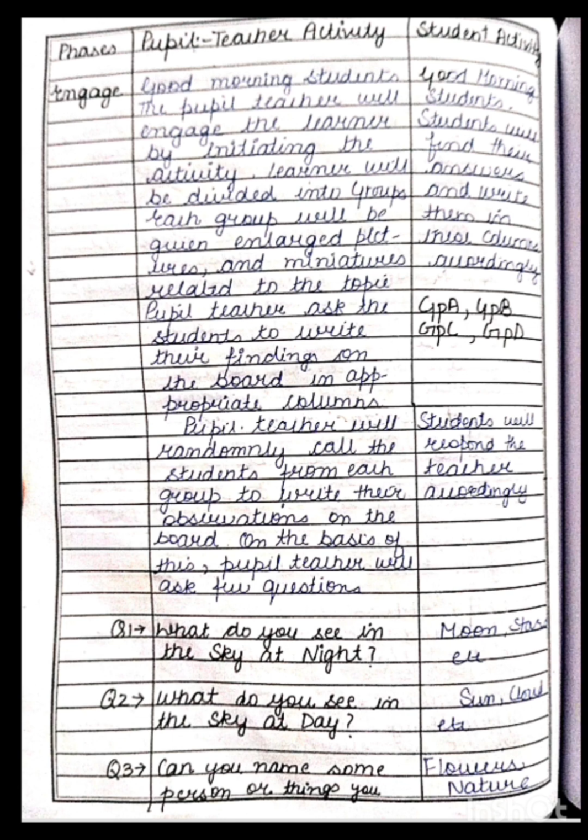So in this, the teacher will give some elements to the students, and students have to observe them. The teacher can divide the class into 4 groups, that is A, B, C, D, and the teacher will ask a few questions. What do you see in the sky at night?